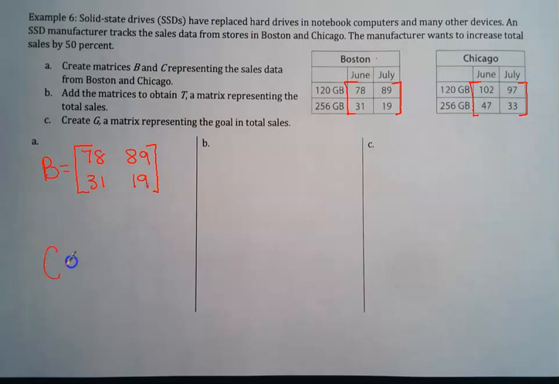Matrix C equals 102, 97, and 47, 33. Okay, simply pulling that data right out of those charts, which we practiced yesterday.